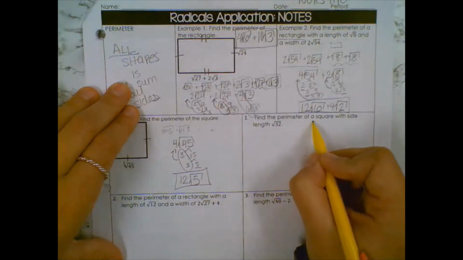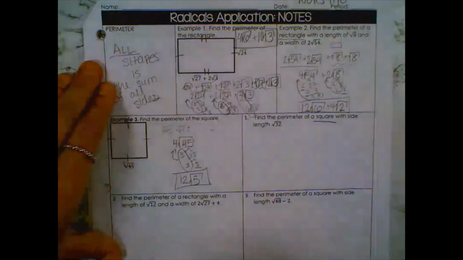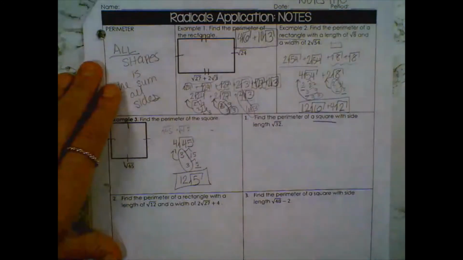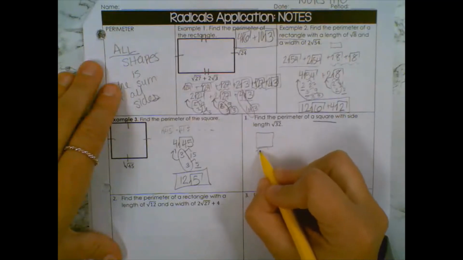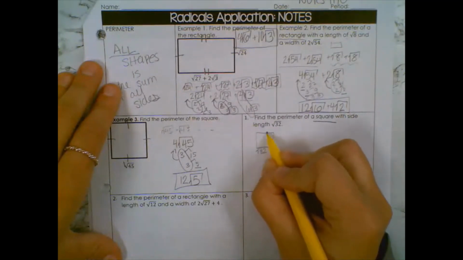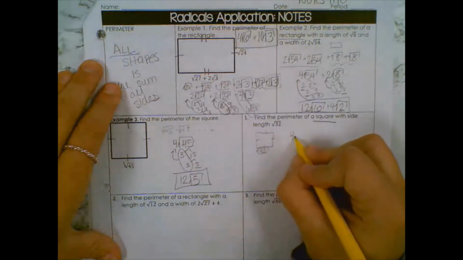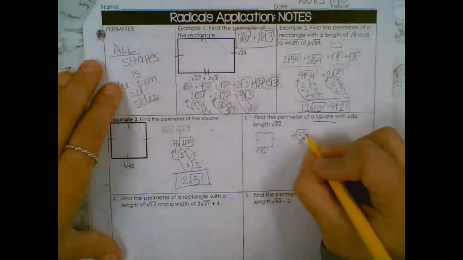First of all, let's note that it is a square, so it's going to be exactly like example 3. So go ahead and try 1 on your own, pause the video, and then start it to see how you did. So with our square, we have a root 32, and we know that all sides are congruent. So just like this first one, we have 4 of these root 32s, so 4 root 32.